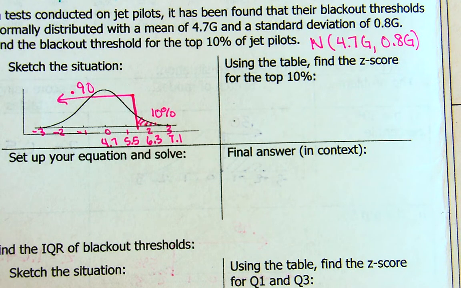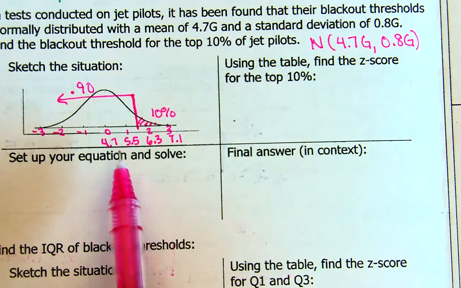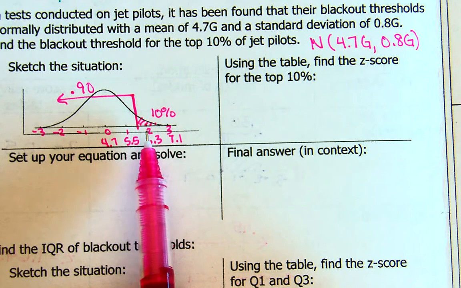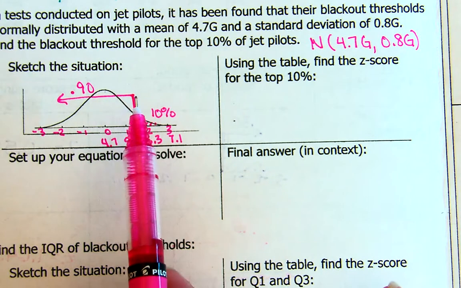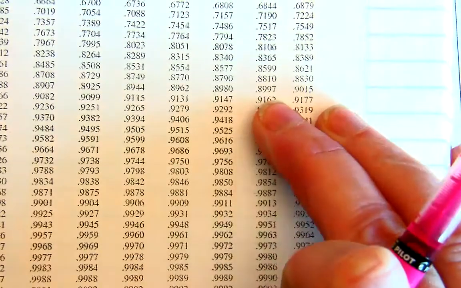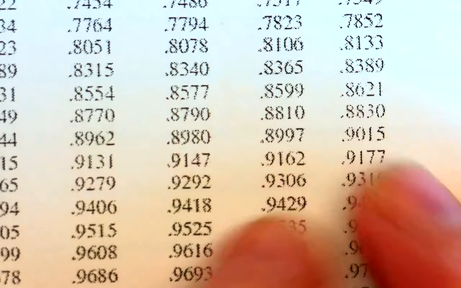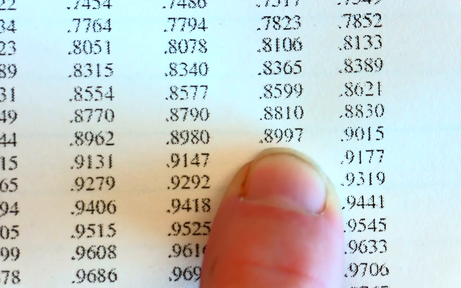Does the sketch make sense to you? Okay. So when we look on the z-score table, we're going to look for a positive value between 1 and 2, and we want to get as close as we can to 0.9000. So when I look at this, that one right there is pretty close. 0.8997.